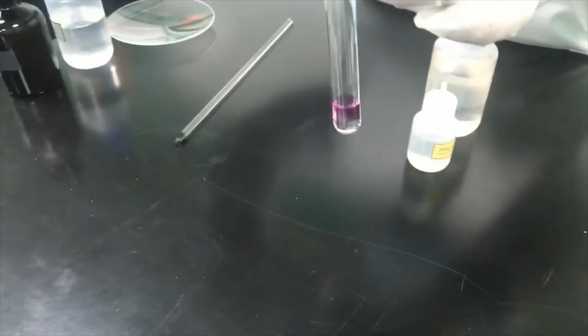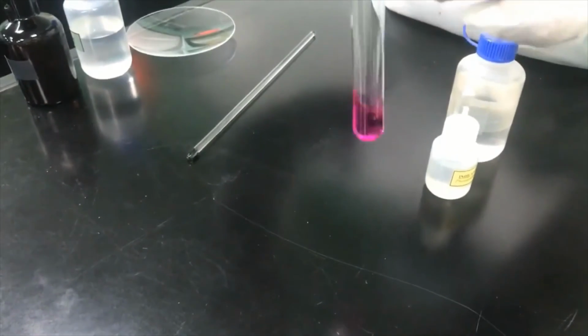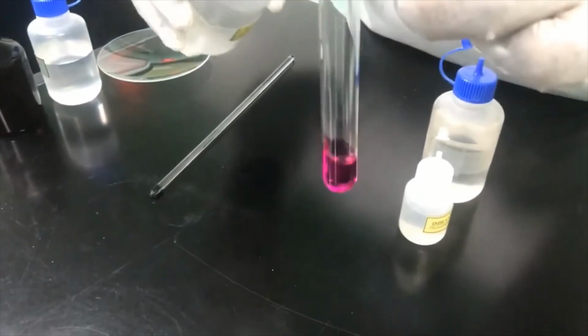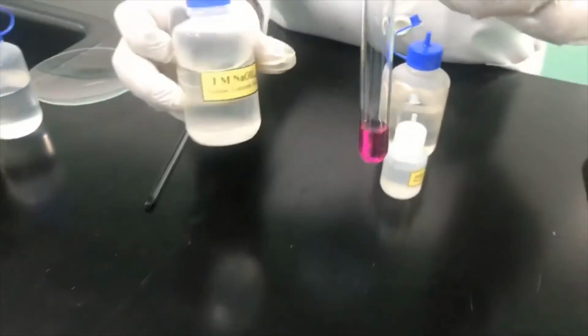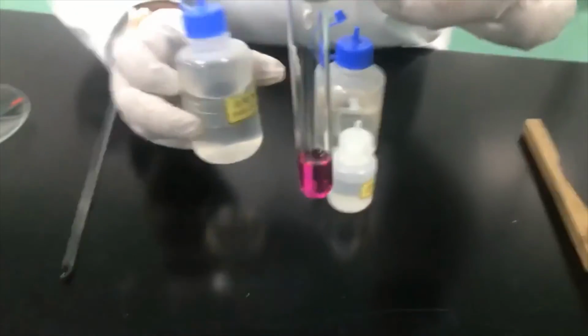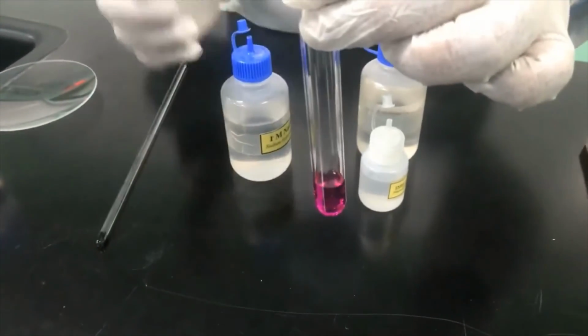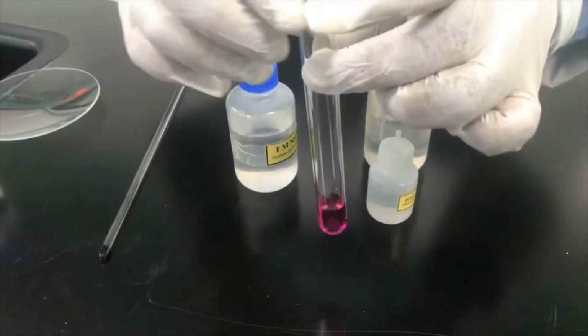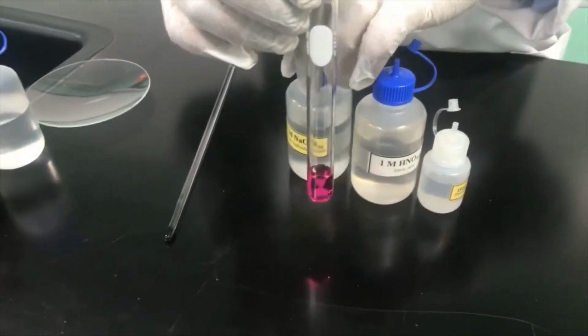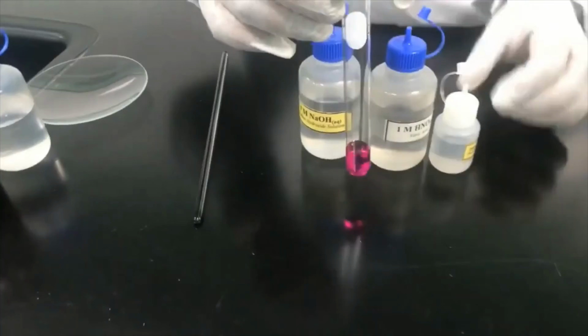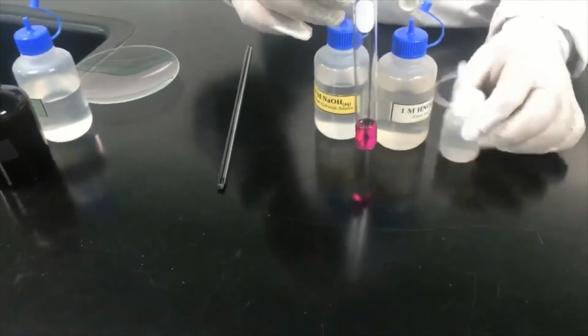When you add enough sodium hydroxide to react with all the acid molecules, so there is no more acid, it's completely neutralized, and additional drops of sodium hydroxide remaining there give you the pink color, indicating the end of the reaction. So this way we can study the reaction between an acid and base. Of course, the indicator plays a major role in this experiment.